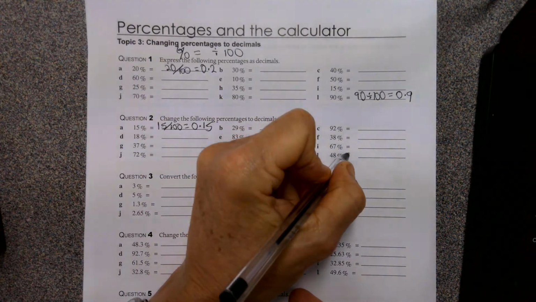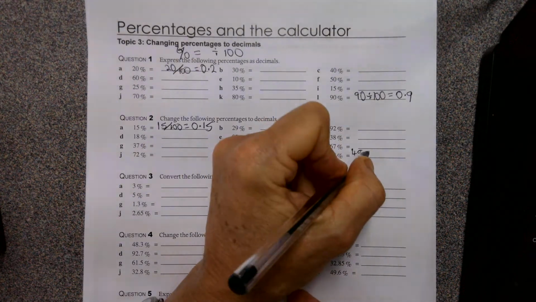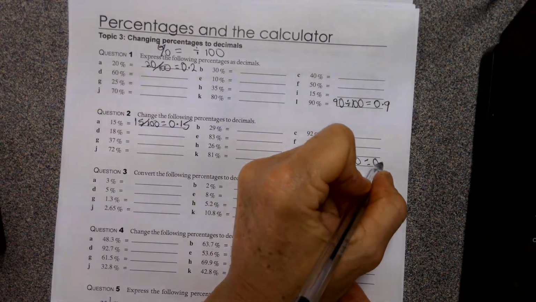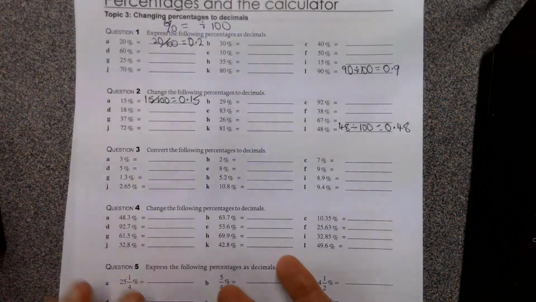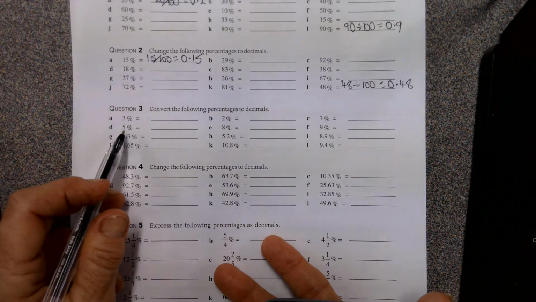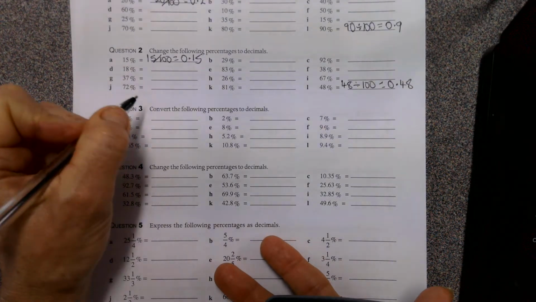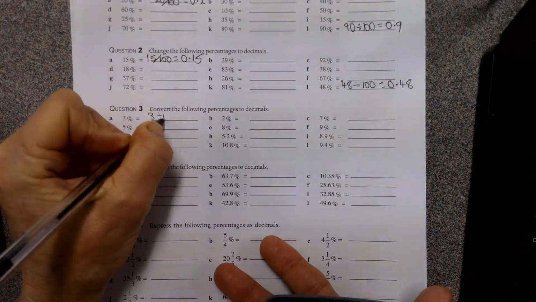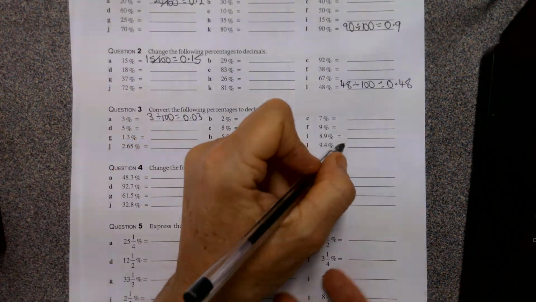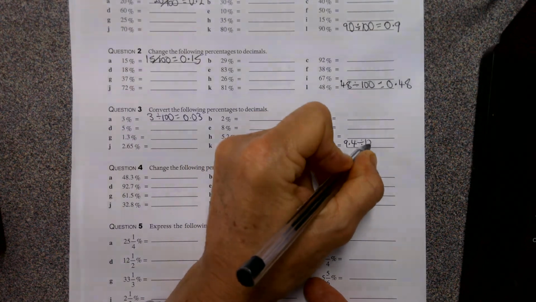Over here, 48%, once again, 48. And instead of the slash, because it's not a fraction that we want, we can actually write divide by 100. And we end up with 0.48. Question 3, convert the following percentages to decimals. So this time we've got a percentage, we want it as a decimal. So once again, divide by 100. 3 divided by 100 equals 0.03.